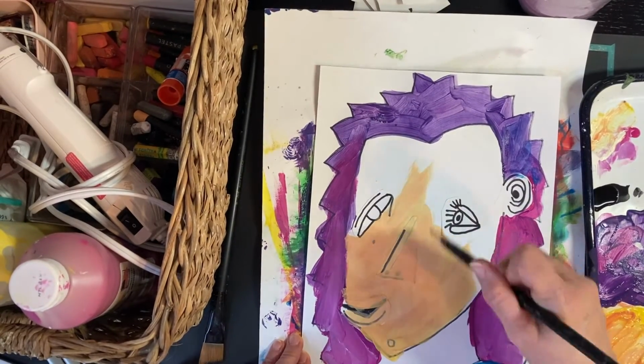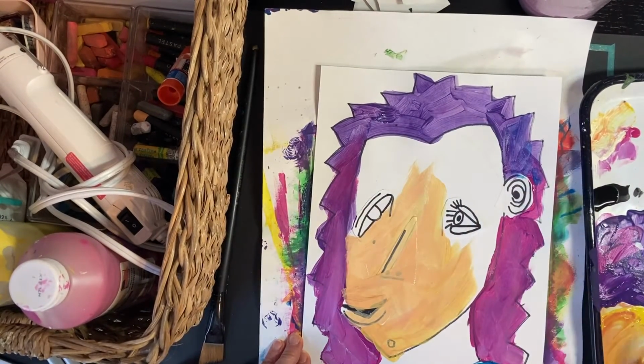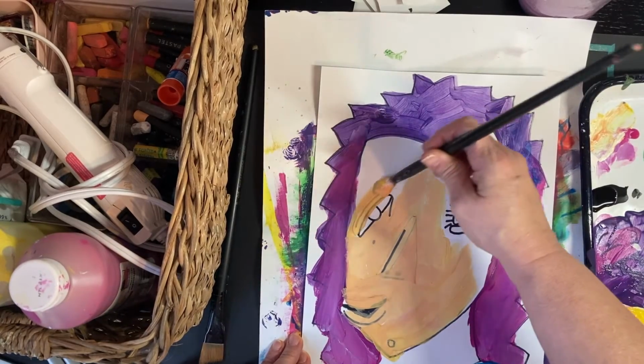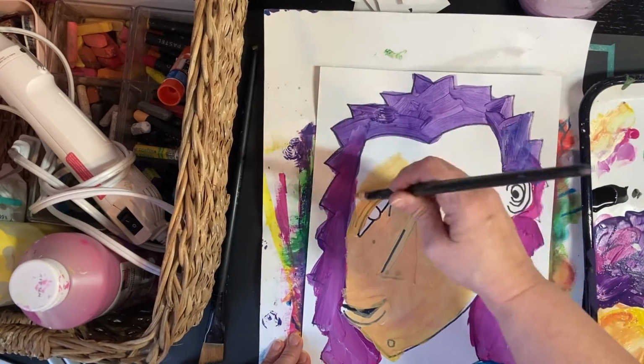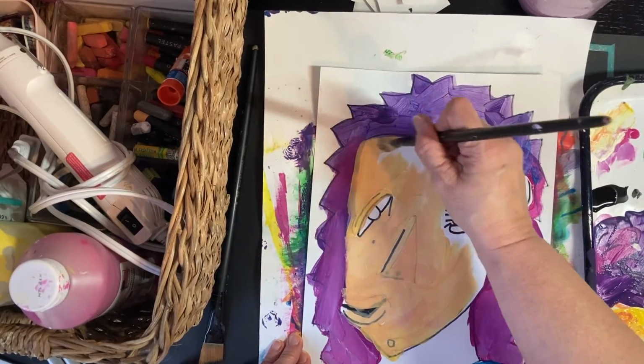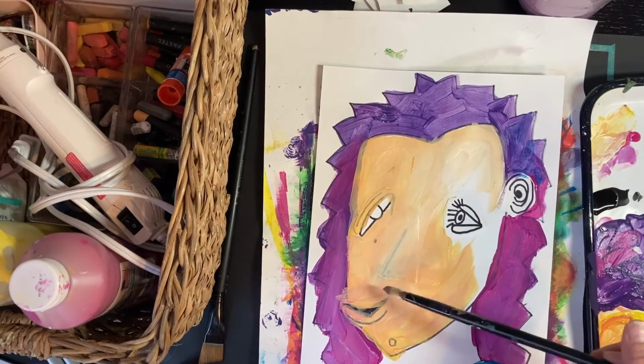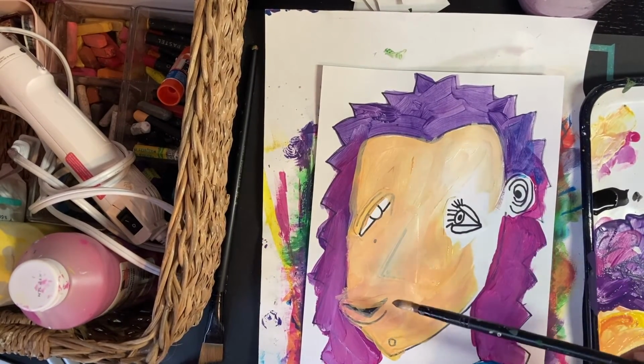When you're painting, don't worry about covering up the lines that you drew, because we're going to be marking them back over again when the paint's dry. Don't worry about covering up your lines. We're going to go over those again when the paint is dry.